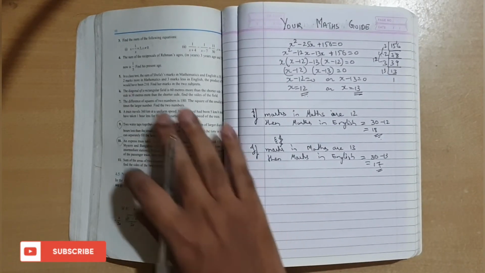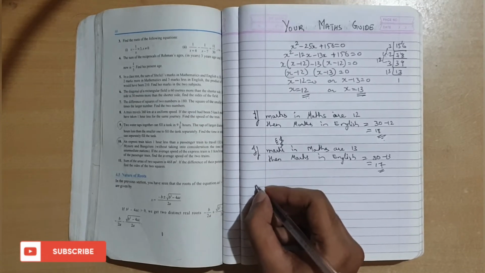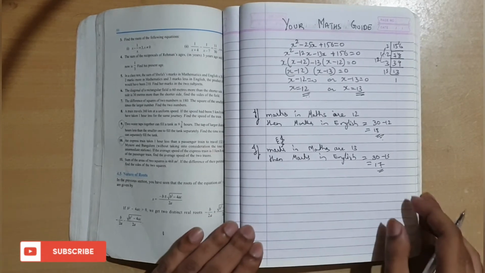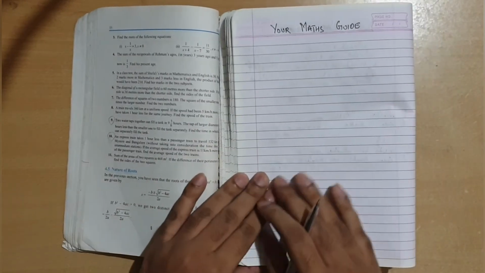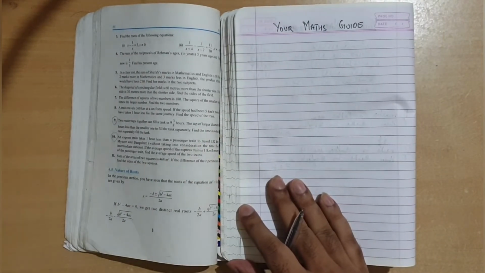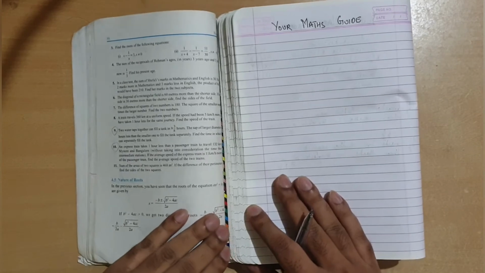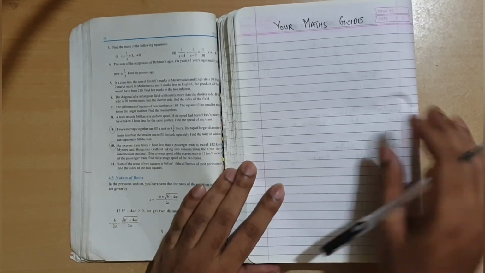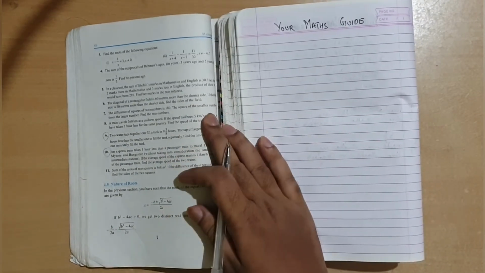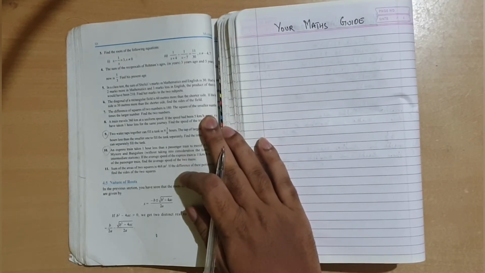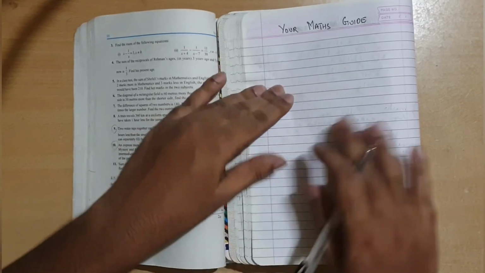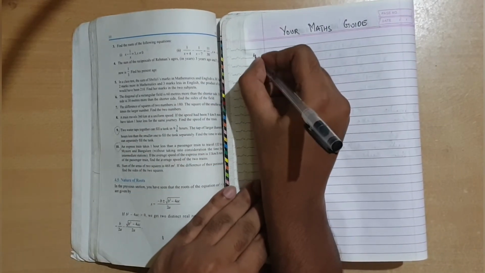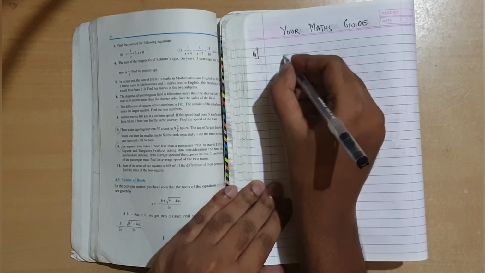Okay, so now let us go to the sixth sum. Let us solve the sixth sum on a fresh page itself. So guys, what does the sixth sum say? See, the diagonal of a rectangular field is 60 meters more than its shorter side. If the longer side is 30 meters more than the shorter side, find the sides of the field. Okay, this is very easy. So sixth sum. First draw a rectangle.